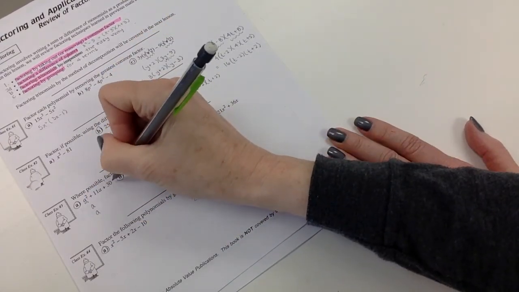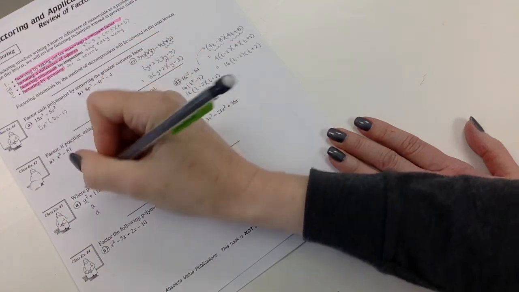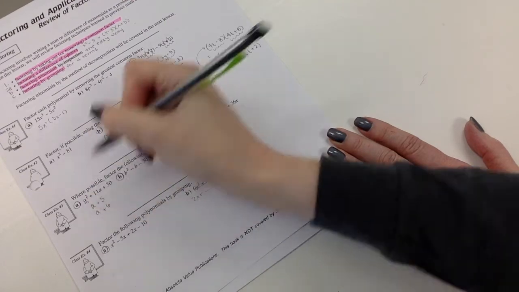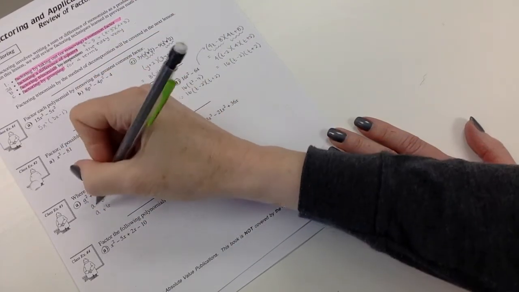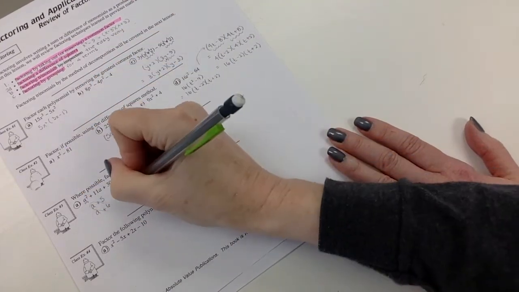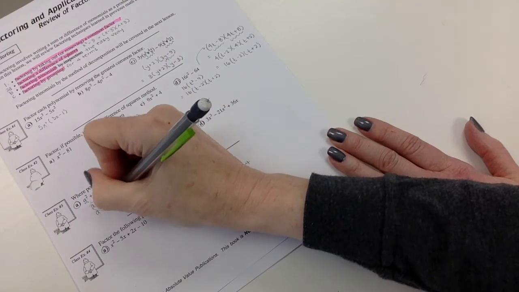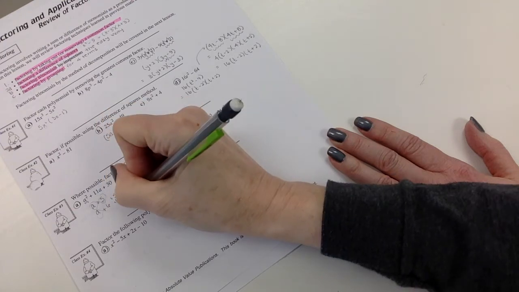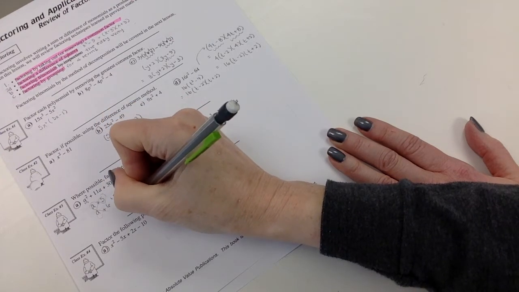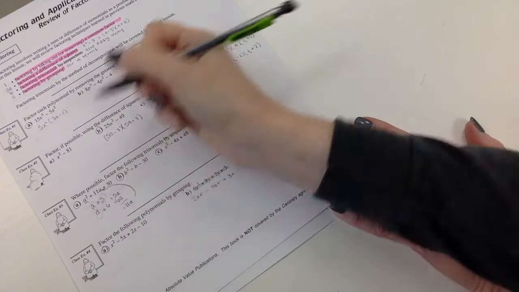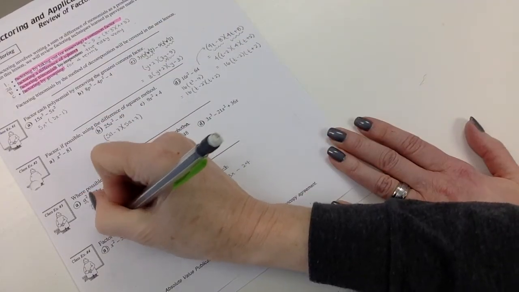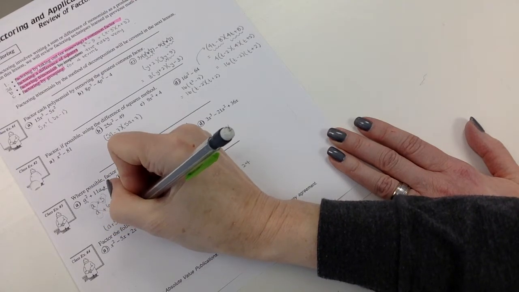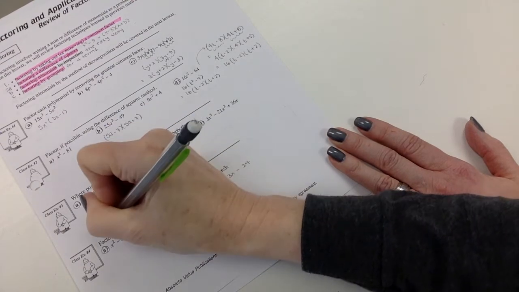Same thing here. Two things that times together to give you a plus 30. So I'm just going to guess 5 and 6. Then I'm going to check diagonally. That's going to give me 6a. This is going to give me plus 5a. When I add those together, I get 11a. That's positive, and I look. Yep, that's what's there. So that's my factoring. Hooray!